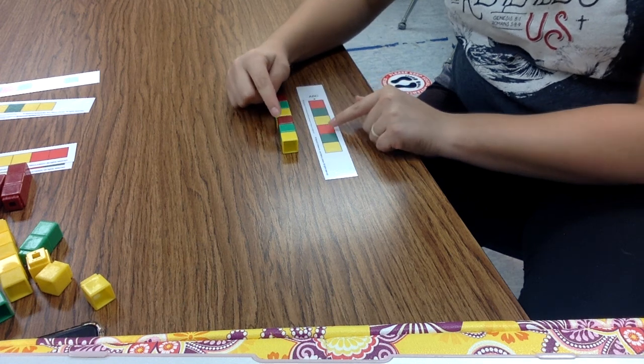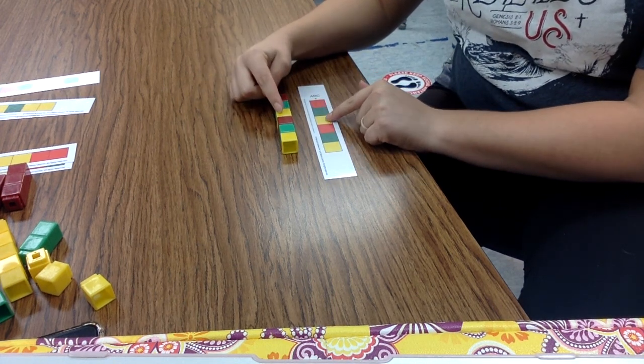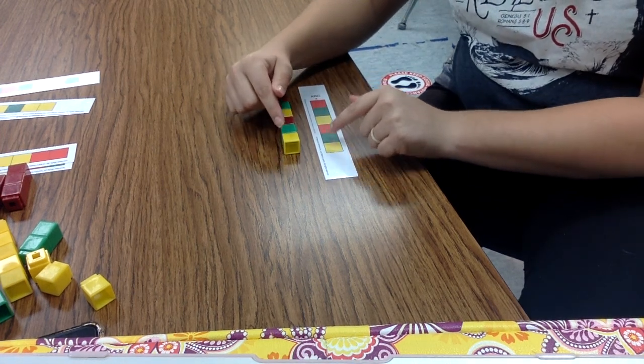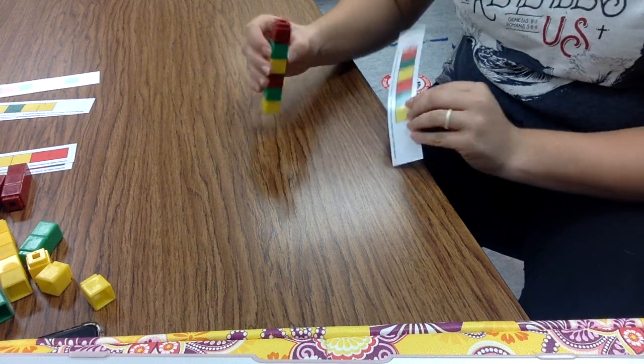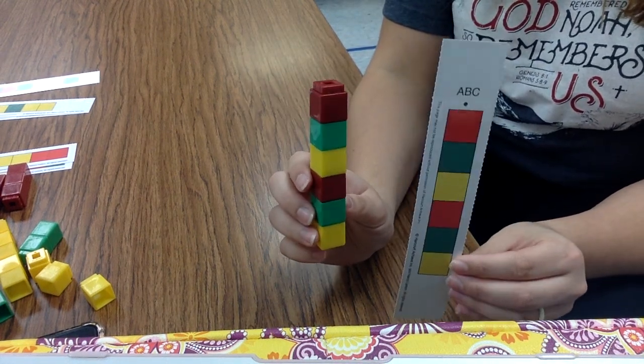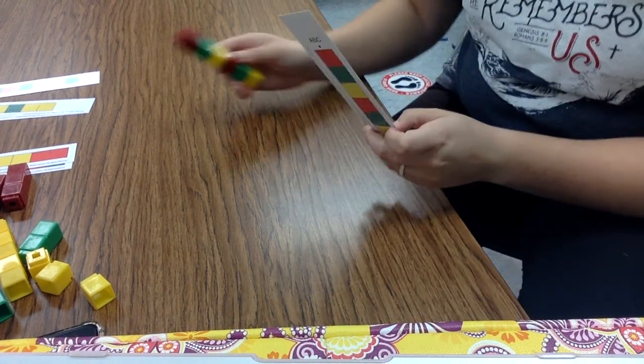A, B, C, A, B, C. We can go red, green, yellow, red, green, yellow. 1, 2, 3, 4, 5, 6. This linking cube pattern and this pattern on our sheet here are the exact same. So we copied this pattern.